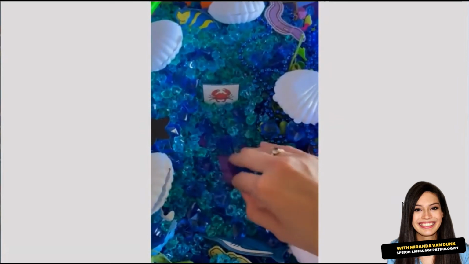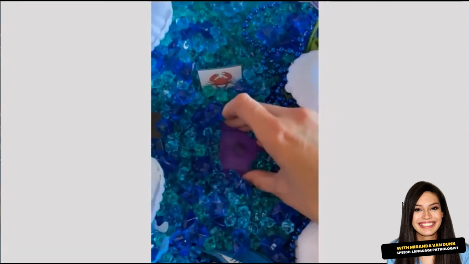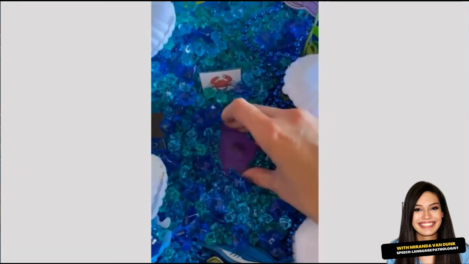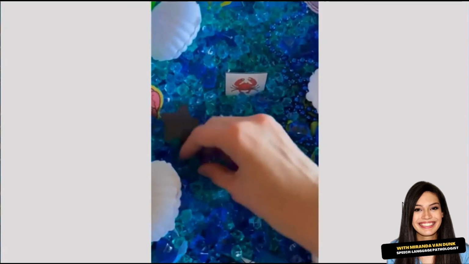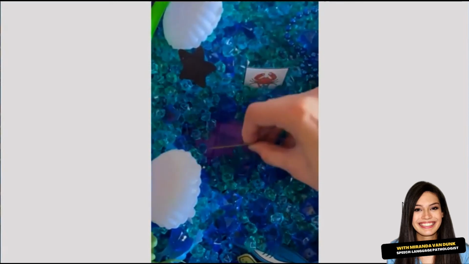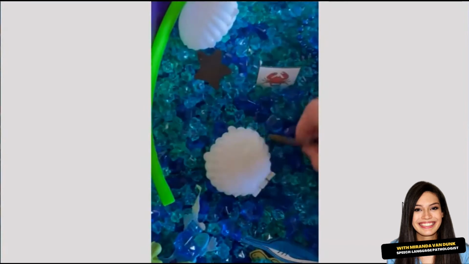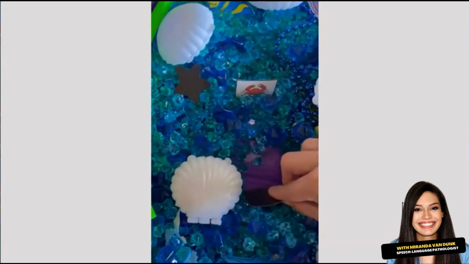So as your students are digging, you can see that you don't even have to cut them out. You don't have to laminate them. You don't have to do anything. You just cut them out and put them underneath so that the students can dig, or they can use their animals. You can work on verbs, like the crab is digging. You can work on prepositions. Let's see what's under the turtle.